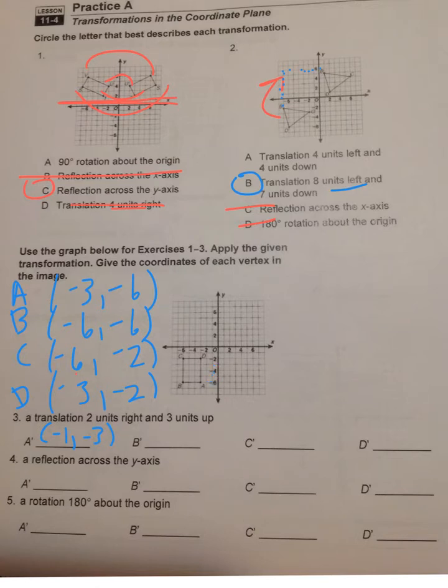I'm just going to erase this, be a little bit clearer. With B, we're going 2 units to the right, so we're going to end up right there, and 3 units up, 1, 2, 3. So that's your B point, and that is at -4, -3.